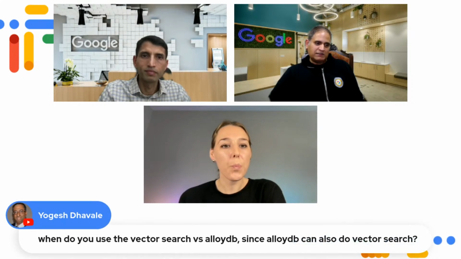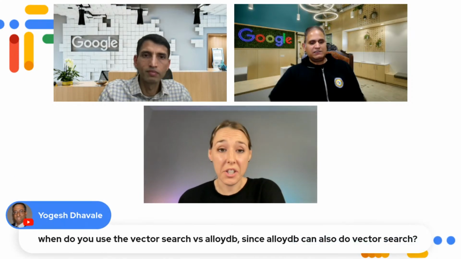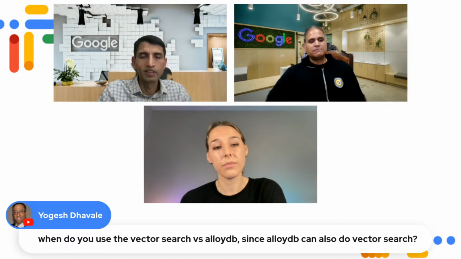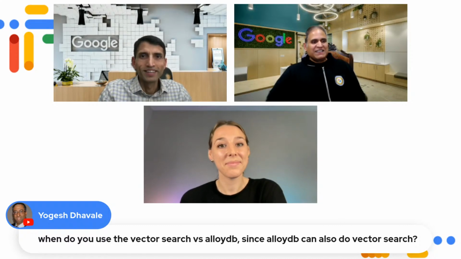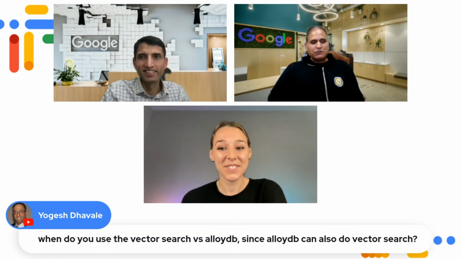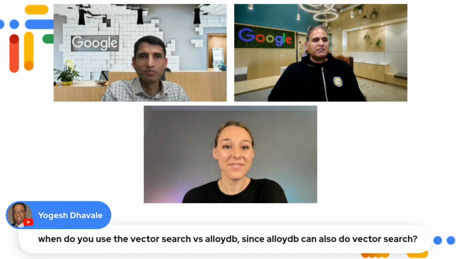One here. When do you use the vector search versus AlloyDB, since AlloyDB can also do vector search? That's an excellent question, and an interesting one. It's not just AlloyDB. In the future, all the databases are going to give you this capability of storing embeddings and doing vector searches, right?